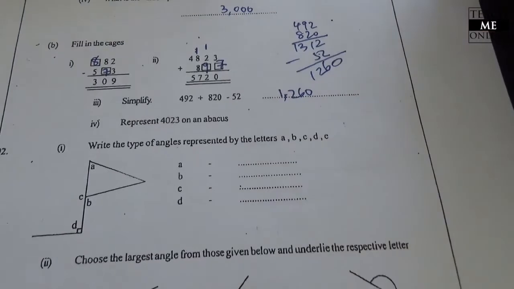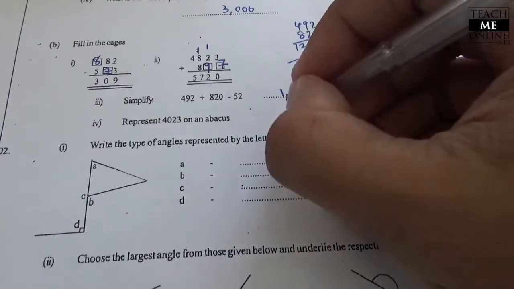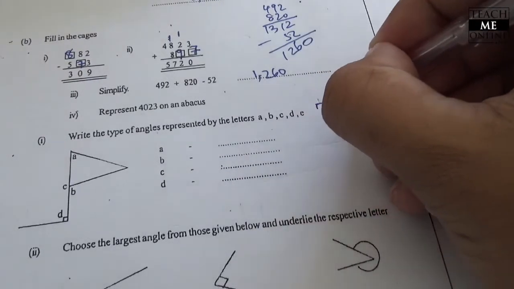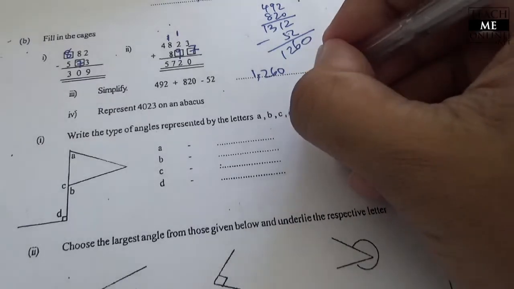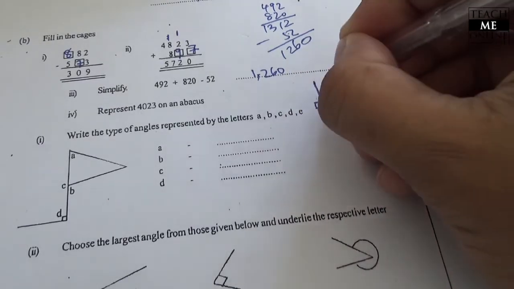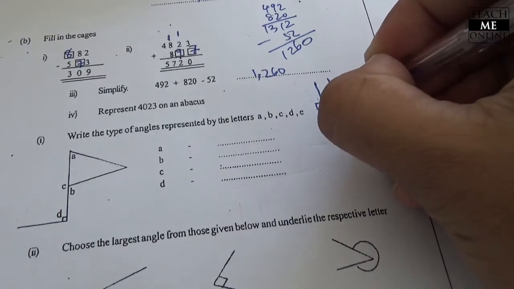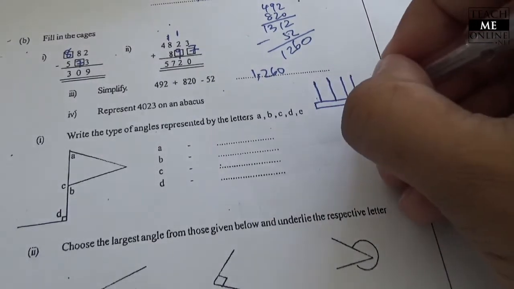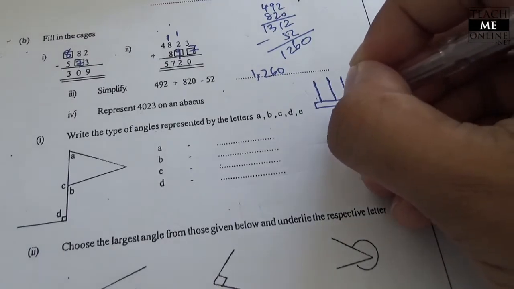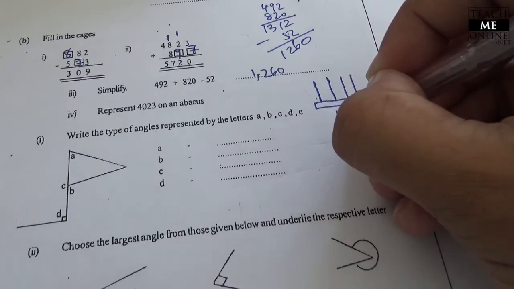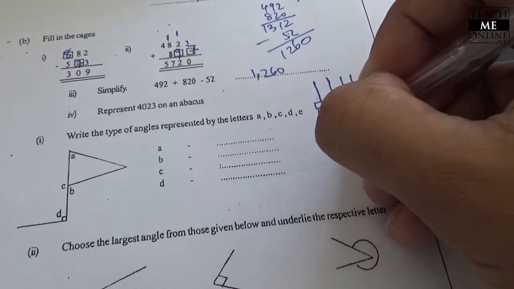Part 4 represents 4023 on an abacus. So what we can do is: units, tens, hundreds, thousands.